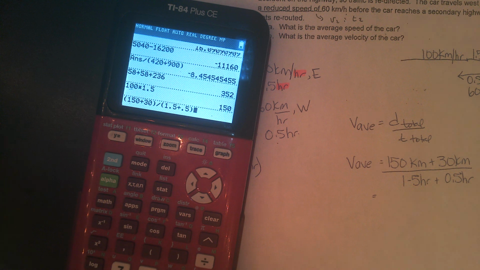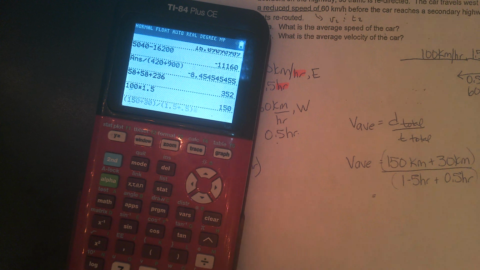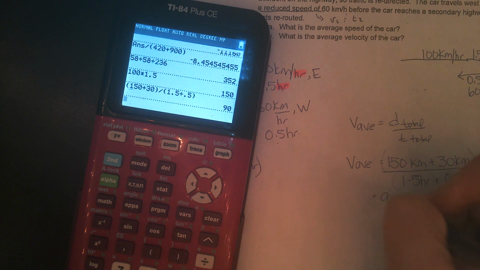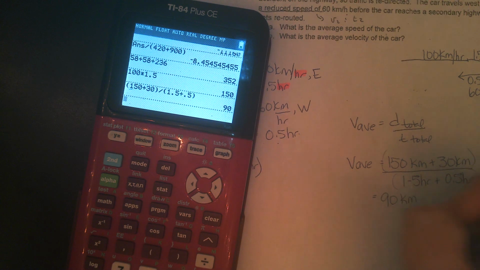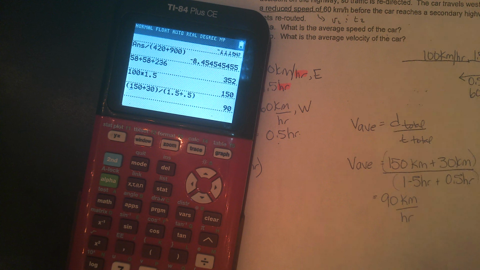And note how I'm using brackets. That's because I want all of this to then be divided by the total value of the denominator. And I get 90 kilometers per hour, because that's my units, kilometers per hour.